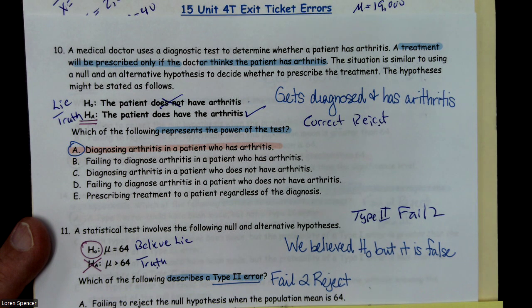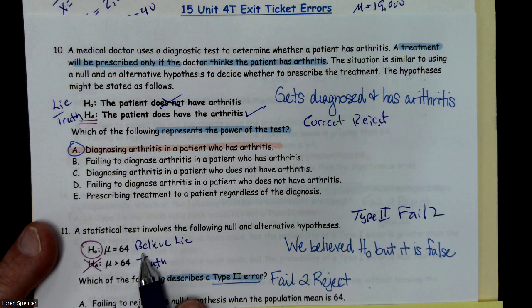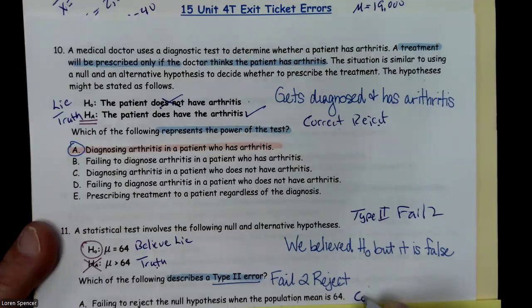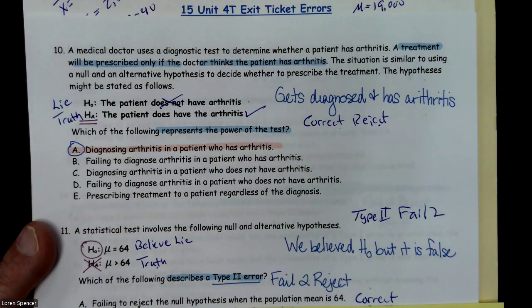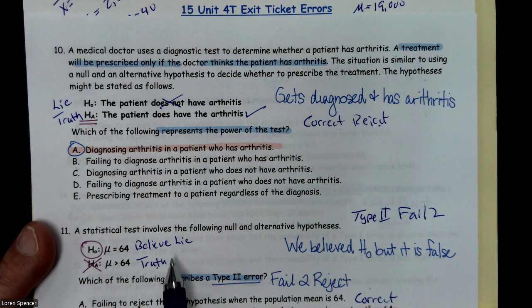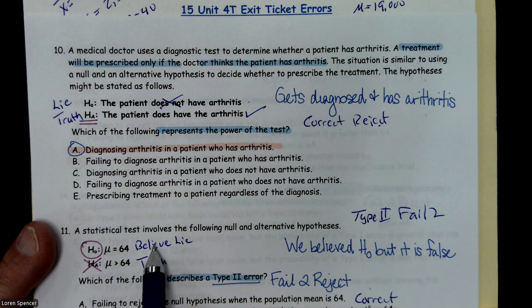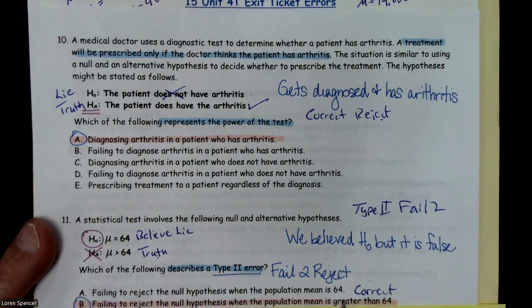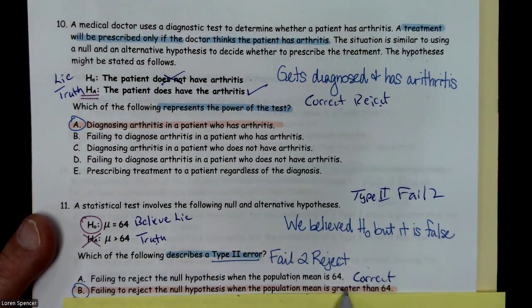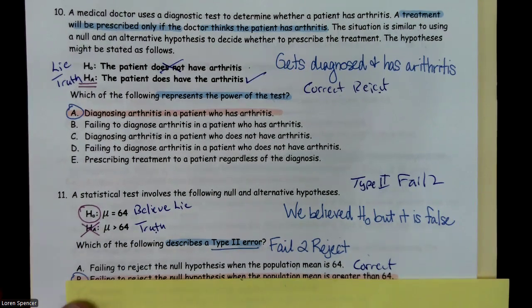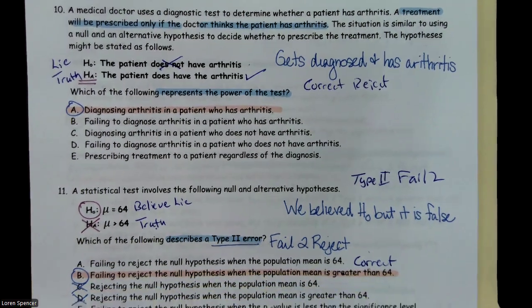So failing to reject the null when the population mean is 64. Well, we should fail to, if it's 64, why would we reject it? That's correct. That's not an error. All right. The next one, failing to reject when the population is greater. Yes, we fail to reject when it's actually greater than 64. All right. We believed the null, but it was false. We believe the lying null. Shame on you.